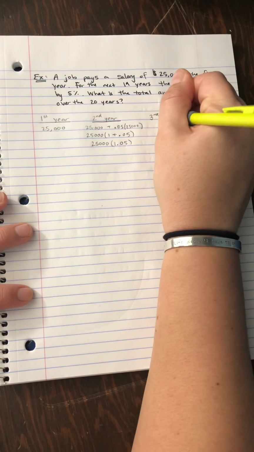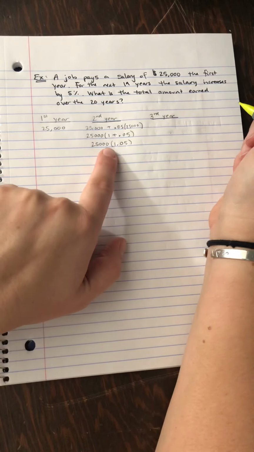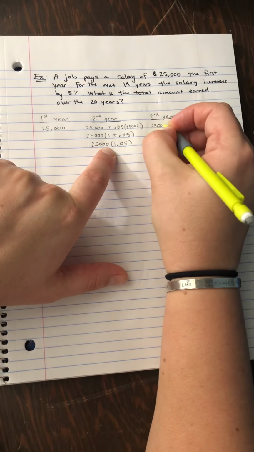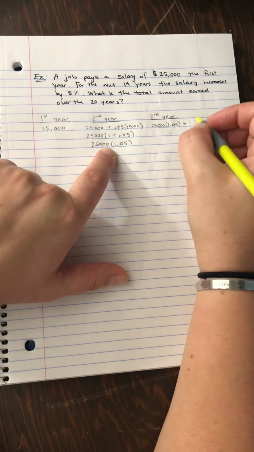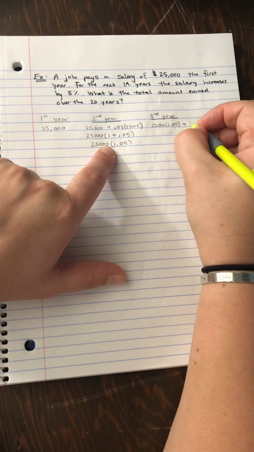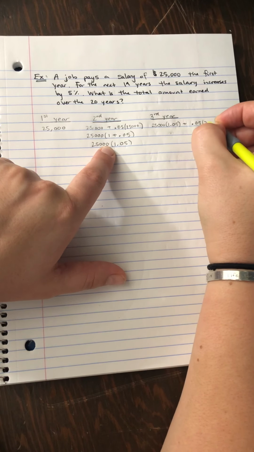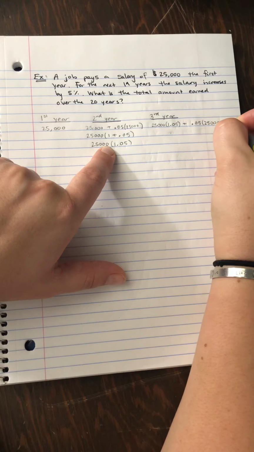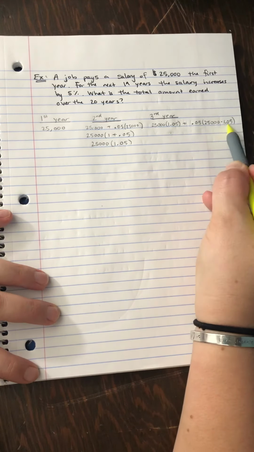So what would your third year look like? Okay, well, your third year is they're going to take whatever you made the second year, which is $25,000 times 1.05, and that's your second salary, they're going to take that and increase it by another 5%. Okay. Original, the increase.